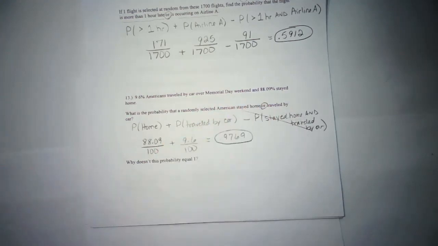0.9769. Okay, now remember, and this is what Lydia was getting at, remember that when you have probabilities, they should add up to give you what? 1, and this doesn't. This adds up to give us 0.9769. So why doesn't it add up to be 1?